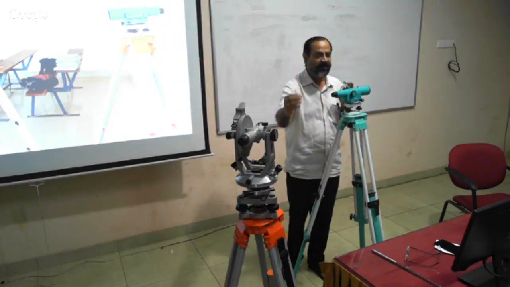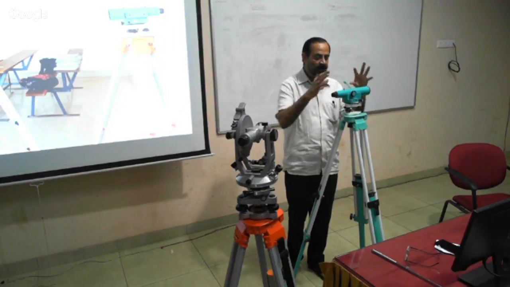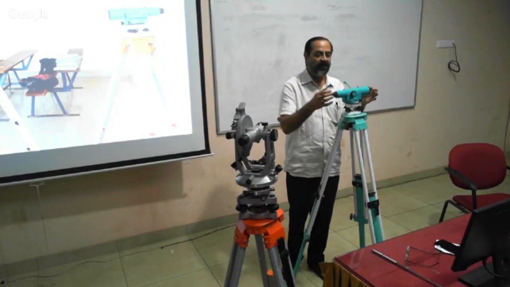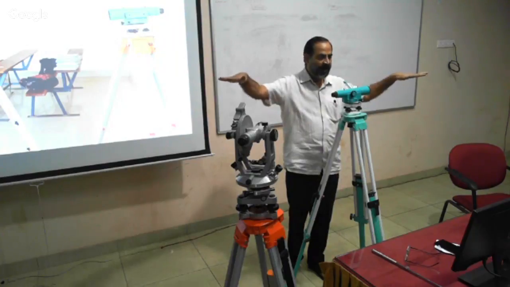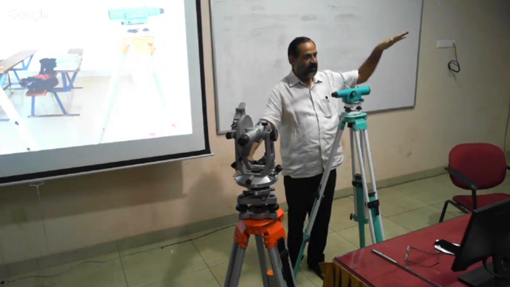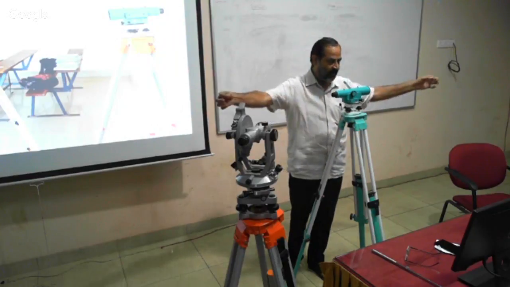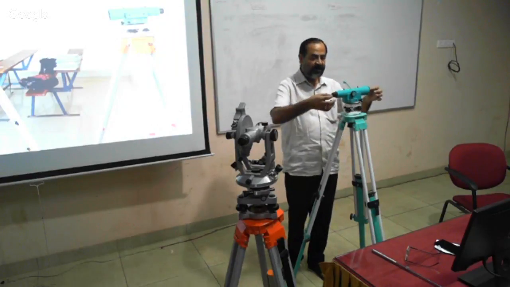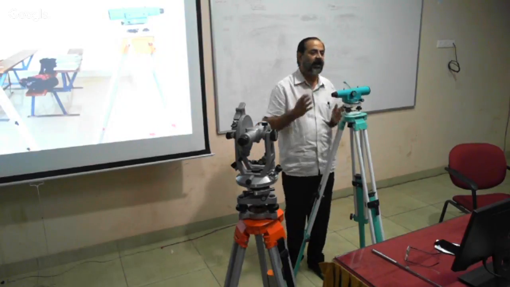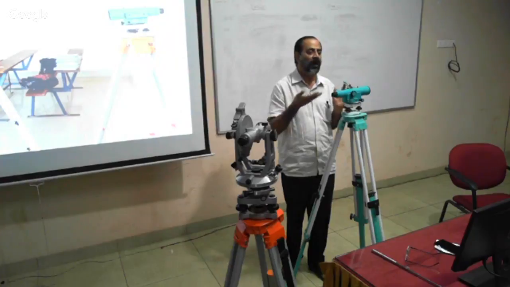Now let us know the difference between the level and the theodolite. Please understand, this instrument is exclusively used to make the line of sight horizontal, and with respect to the horizontal, using our leveling staff, we can measure the ground undulations. Depending upon the ground undulation, the leveling staff will give the reading with respect to the horizontal line, and we can use that data for the purpose. Mainly it is used to calculate the earthwork.